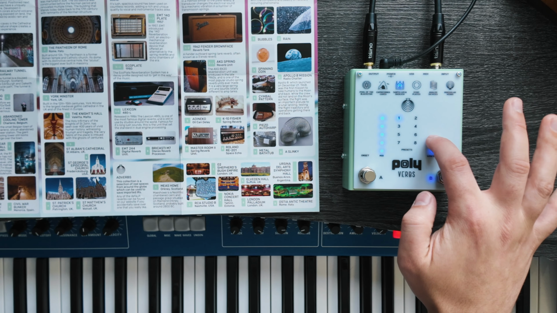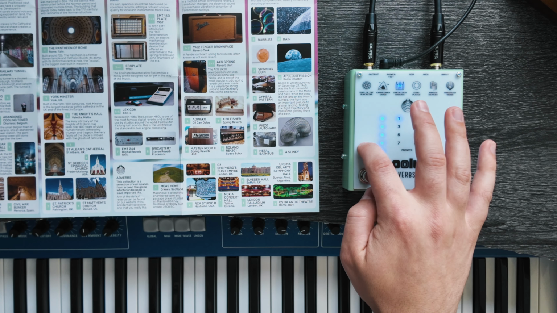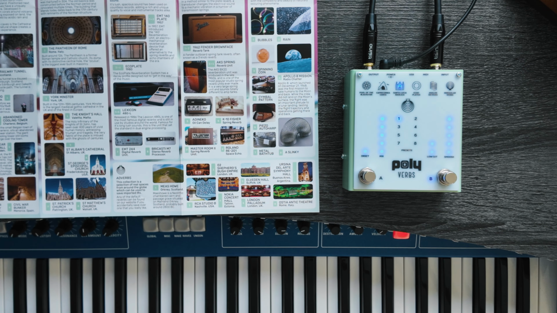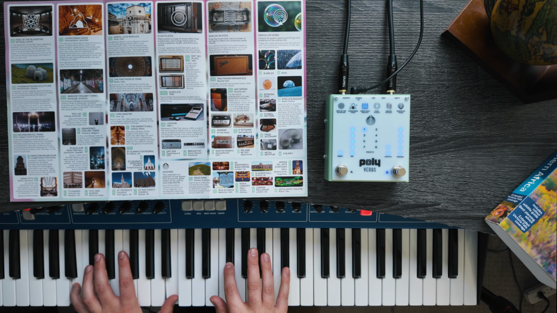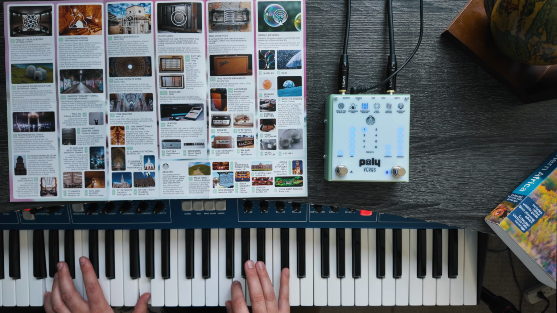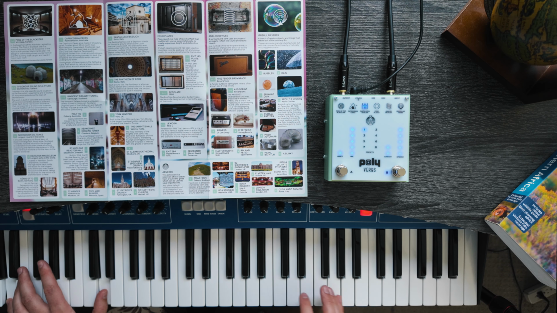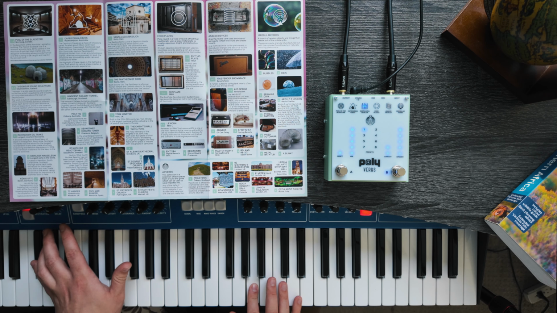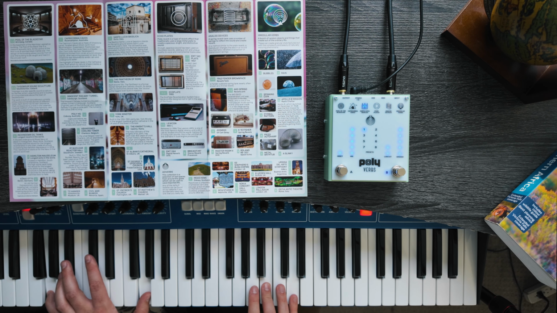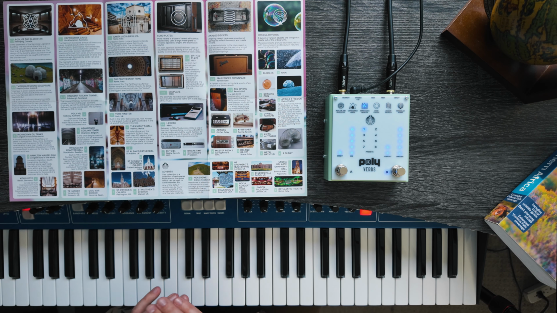Try playing with a little bit of the low cut on this, a little bit of smush. I really like this one. That's got to be one of the best ones. I'm in love with that.